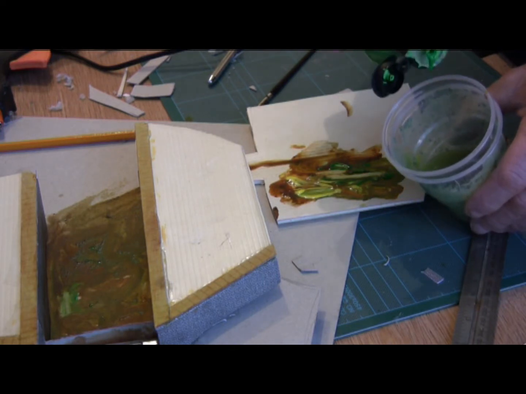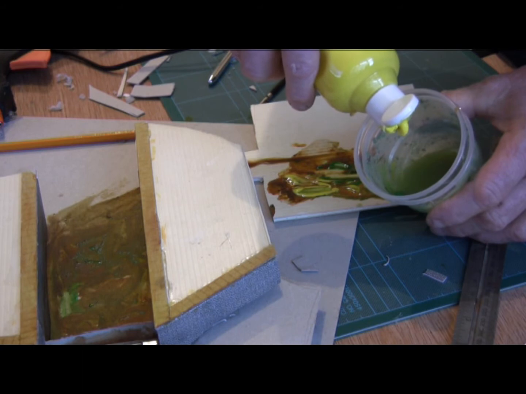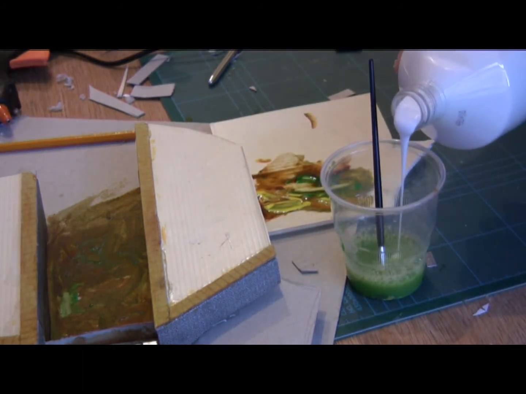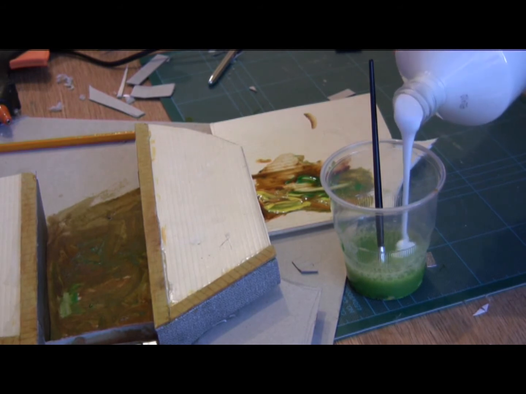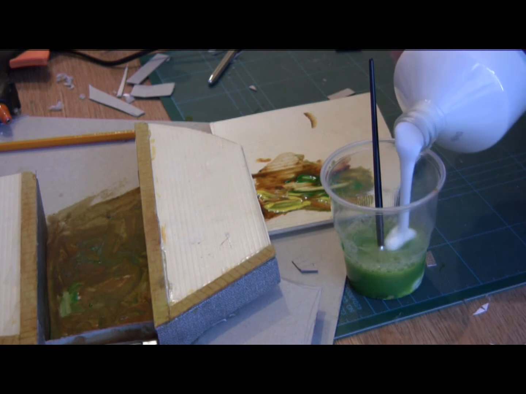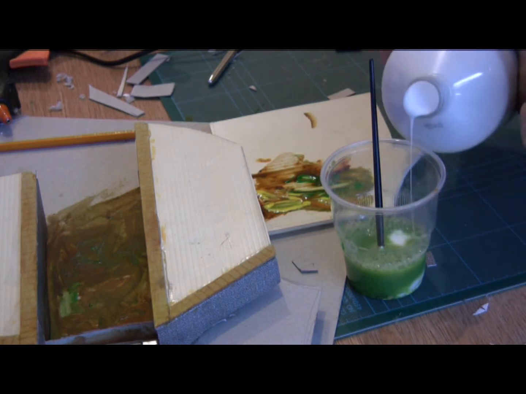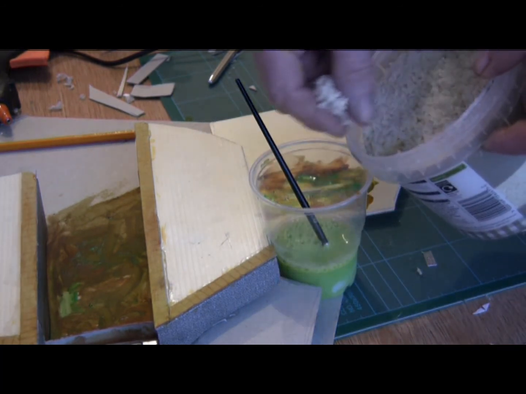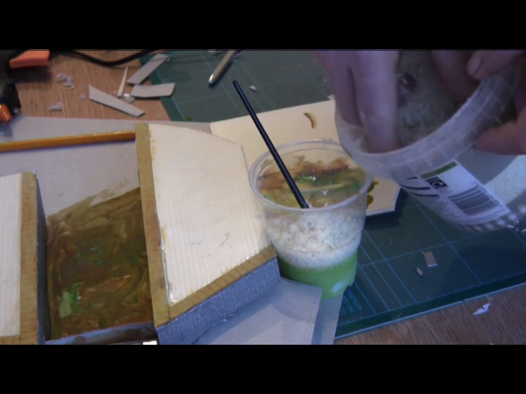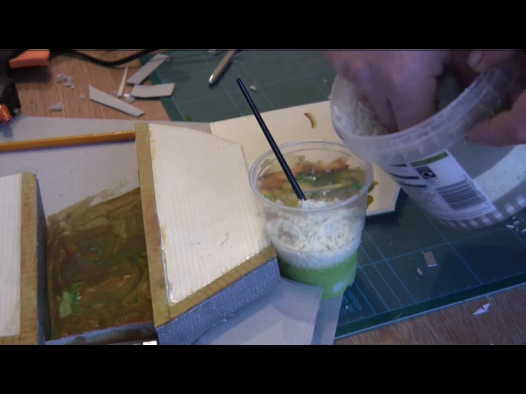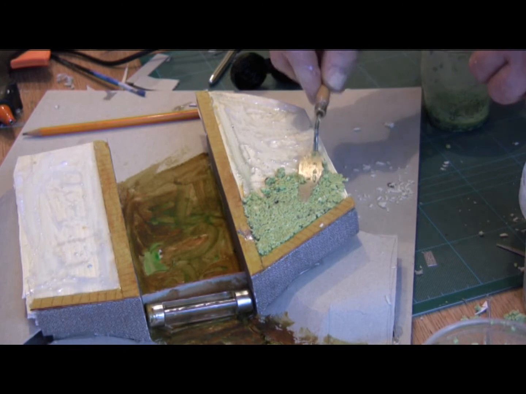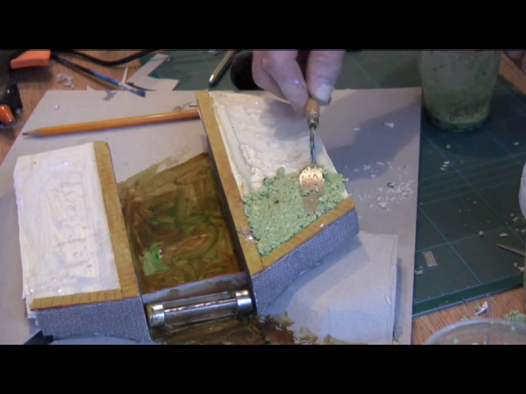Here I'm mixing some foam filler. It is shredded building foam, and then 50-50 PVA and water, but as normal I put some paint in with it so that it's already self-coloured. That's the shredded building foam going in, and then that is mixed up to a paste, and as you can see that's virtually the only thickness of a cardboard.